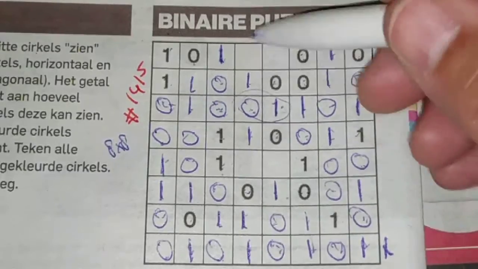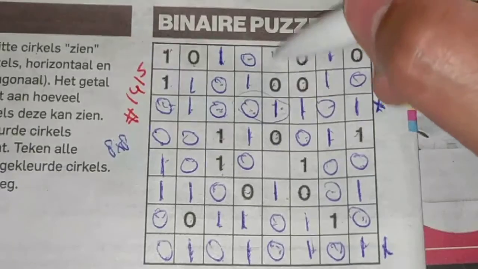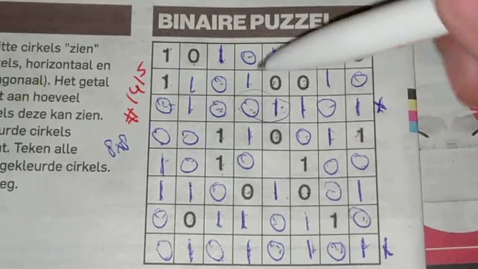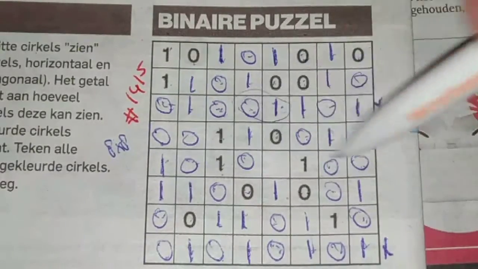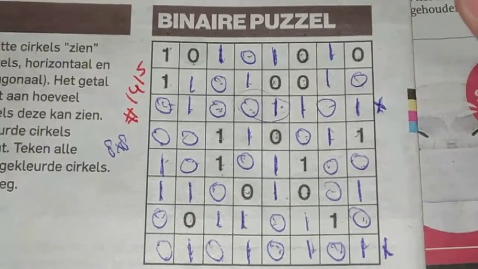4 ones in this column, so the rest are zeros. Between 2 zeros comes a 1. And we have 4 zeros, so the rest are ones. Correct. Finished in 4 minutes.